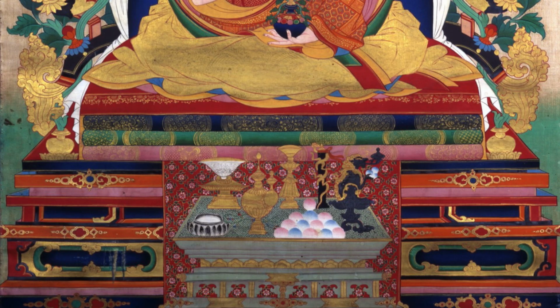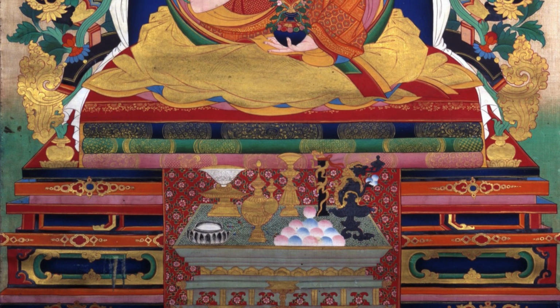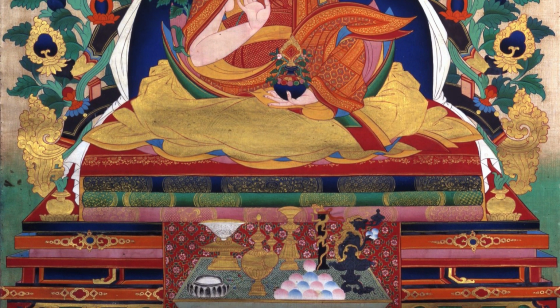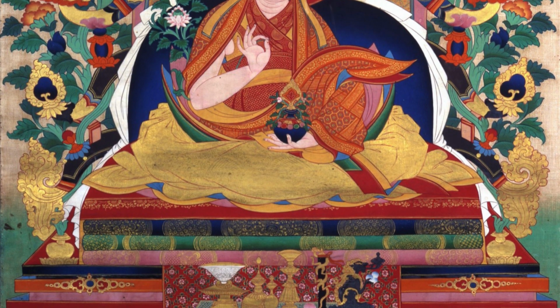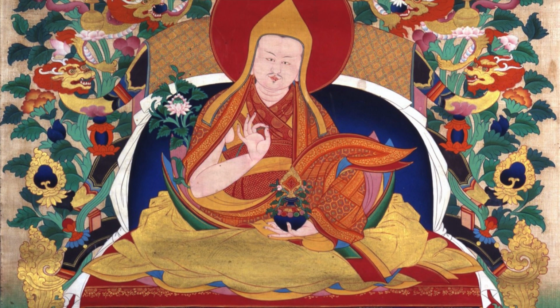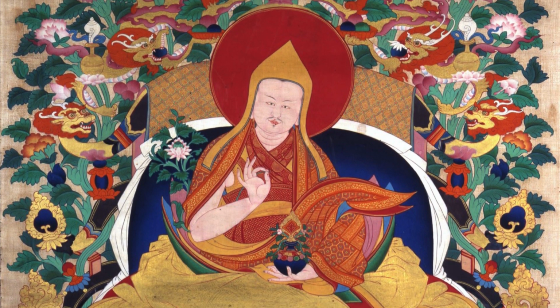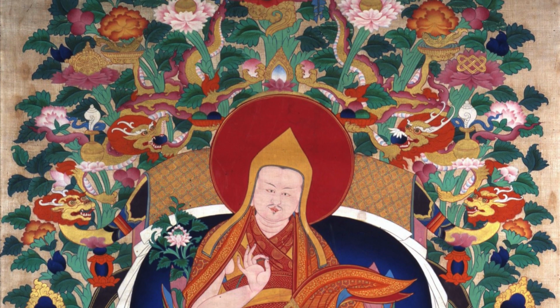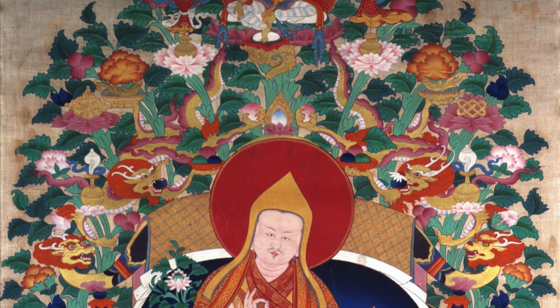The study of the Dalai Lama lineage portrait artworks begins with the fifth Dalai Lama, Ngagwang Lobzang Gyatso. So he was 1617 to 1682. The study has two main parts. The first is the pre-incarnations, and the second is the named Dalai Lama incarnations.